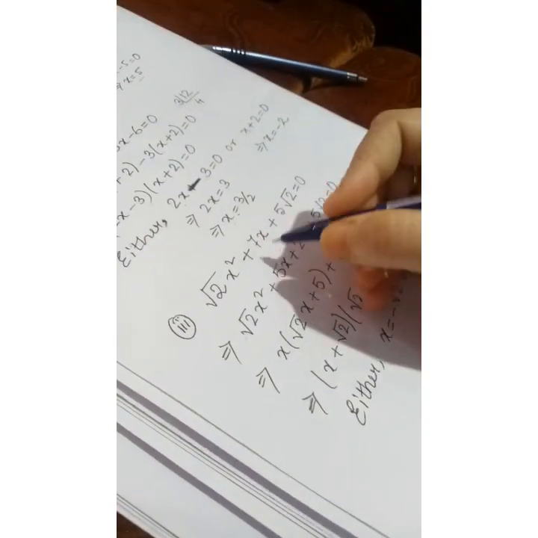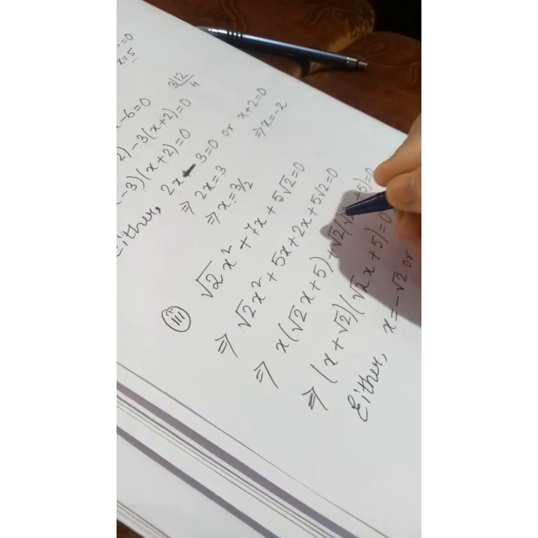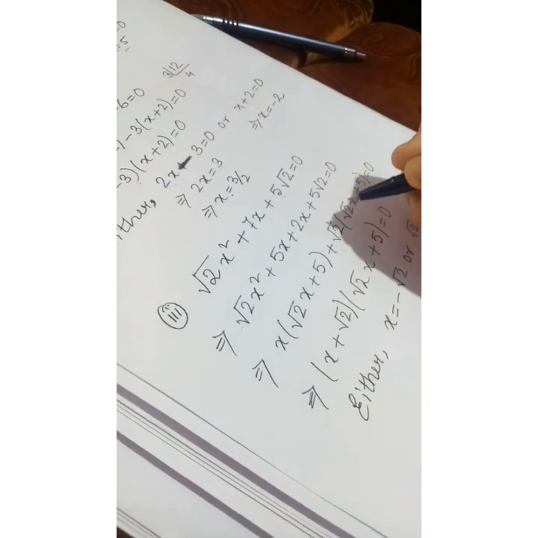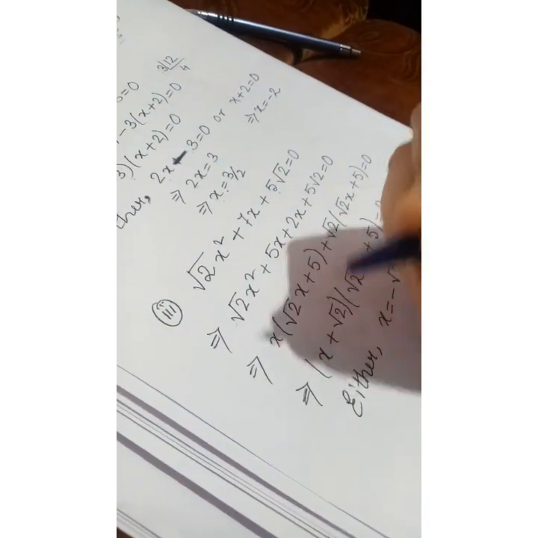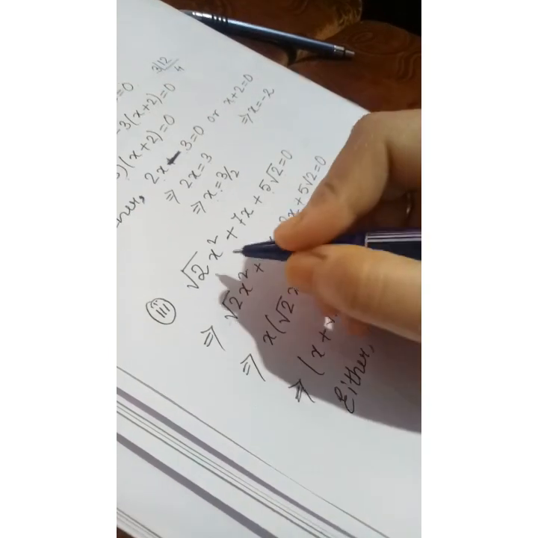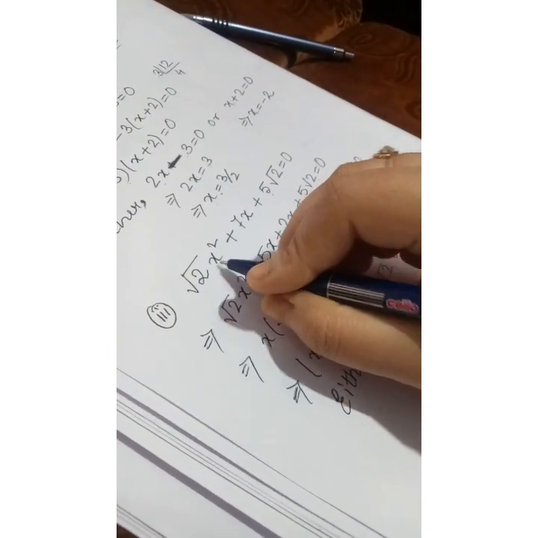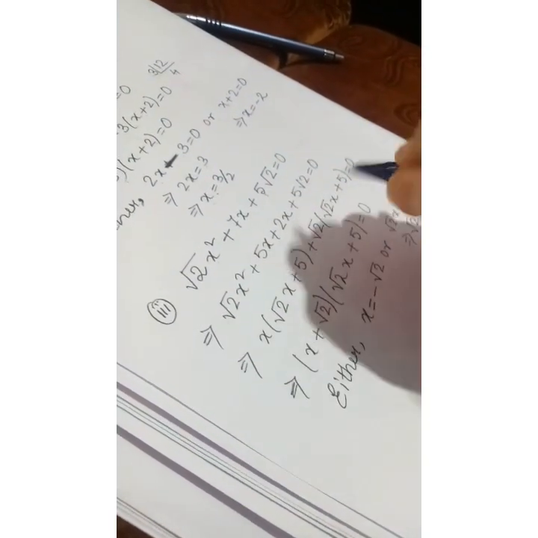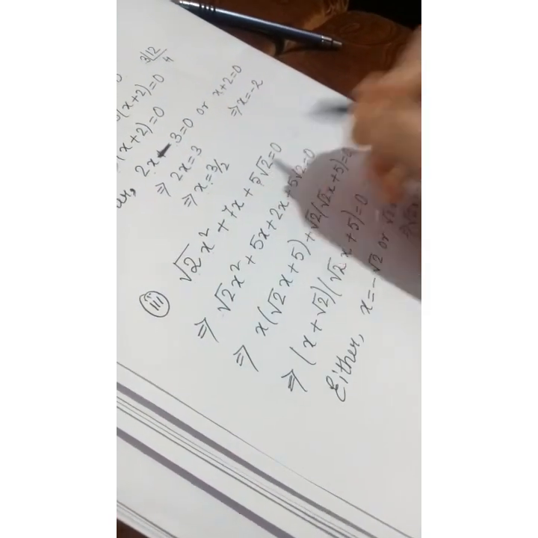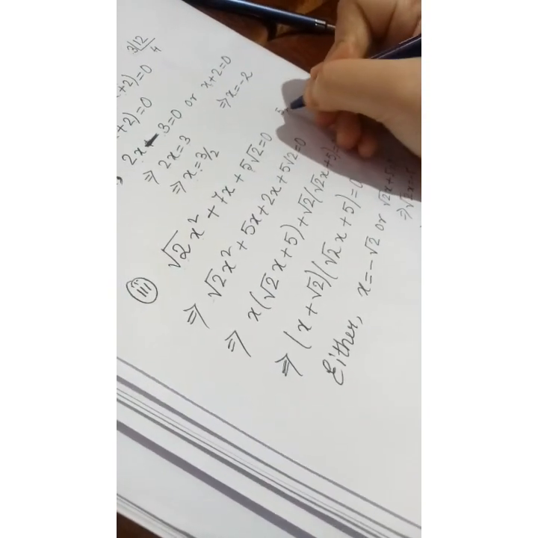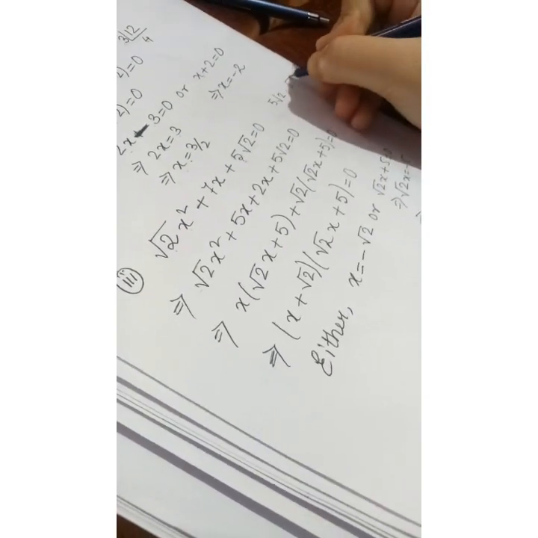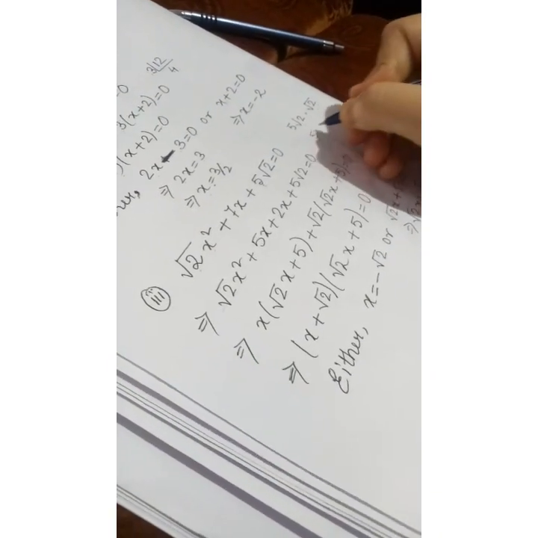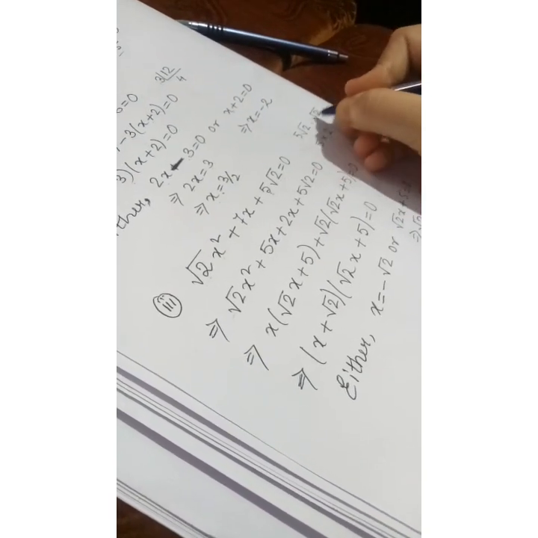Next, number 3. Most of the students get confused over here. Why is it root over 2? Don't get confused. Same way, in the same process we will do. What we will do? The coefficient of x square is root 2, and this constant is 5 root 2. So same procedure, this into this. Don't get confused. So 5 root 2 into root 2, isn't it? Root 2 into root 2, we know it as 2. So 5 into 2, root 2 into root 2 is 2.